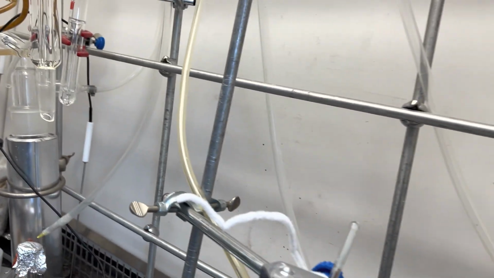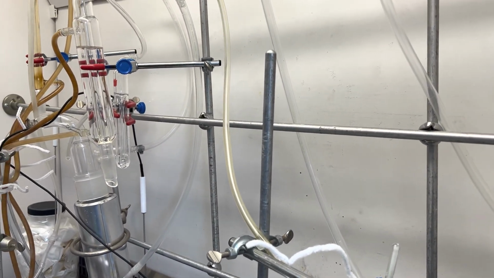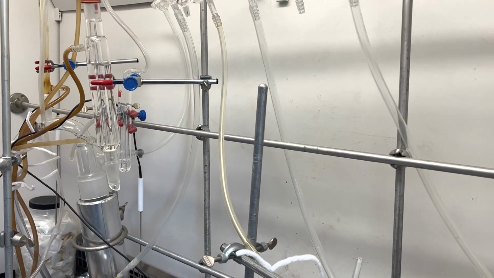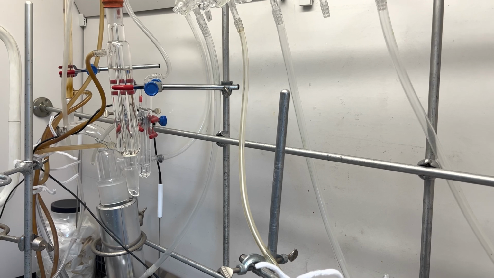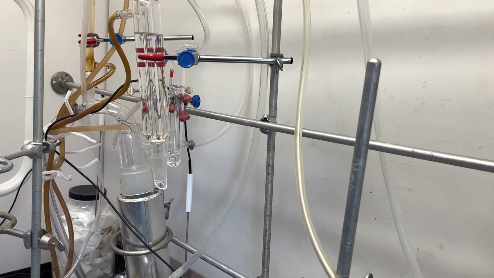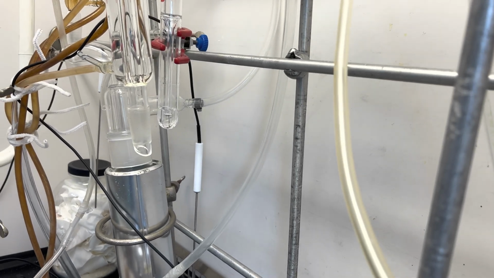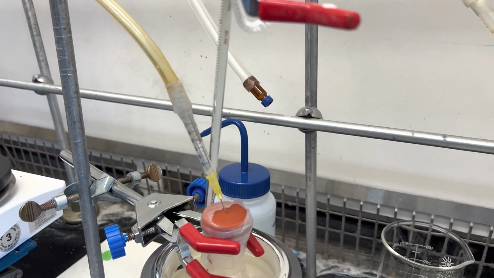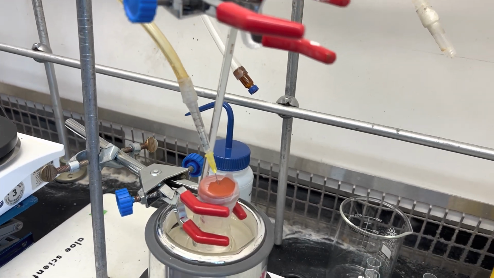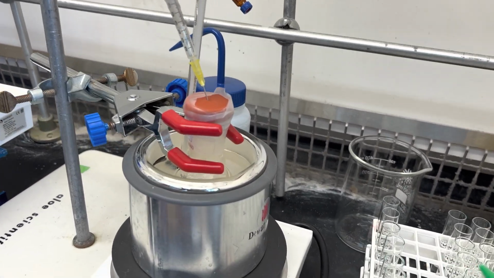Also, I kept the argon gas on a little bit, at positive pressure, very slow, so you'll see just a single drop. It means it will keep this reaction under inert atmosphere.